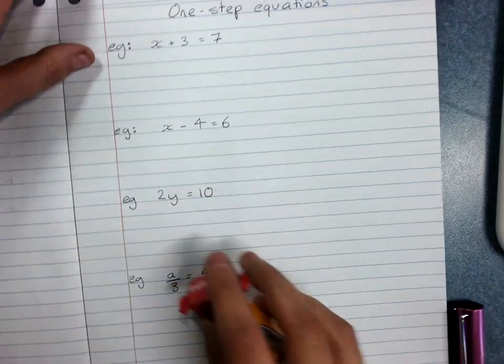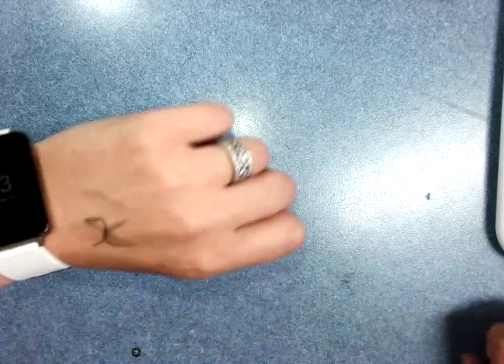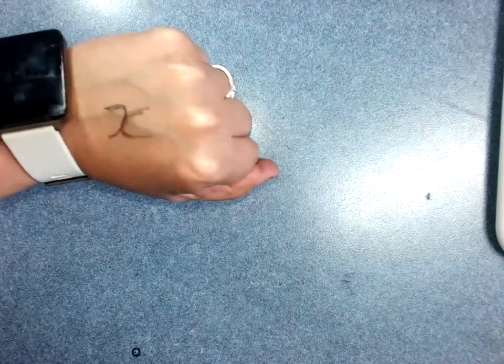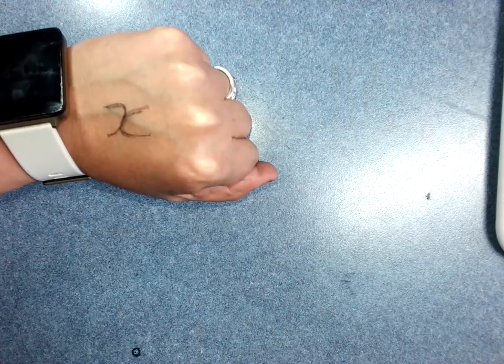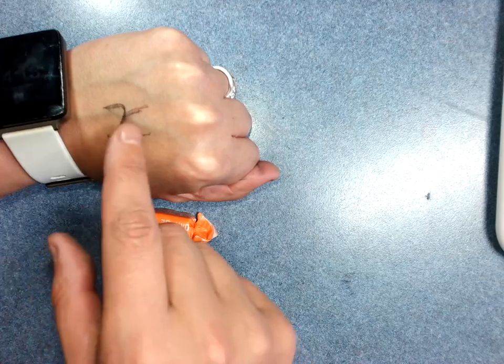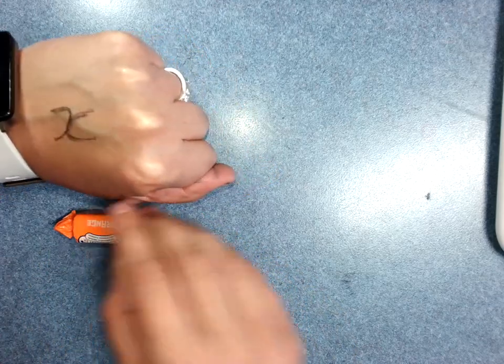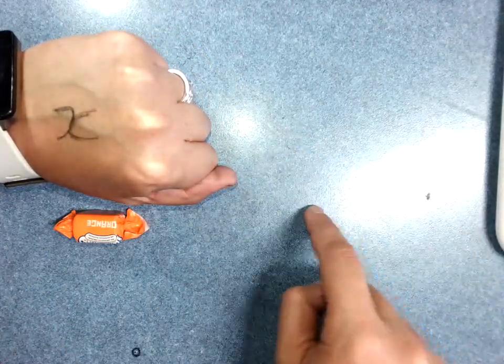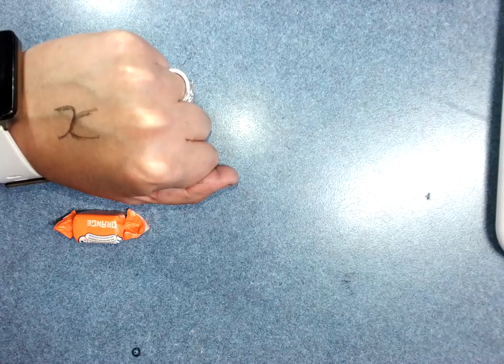I'm going to get rid of this paper for just a minute. So, we'll make it a different equation so you don't know the answer. X plus this one that I have here, X plus 1, is equal to 3.